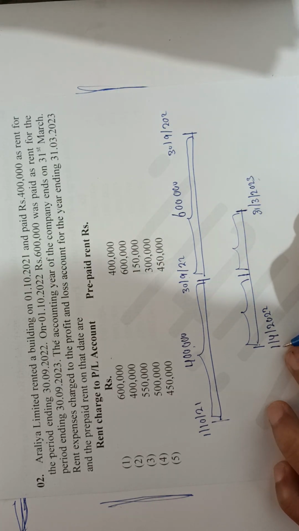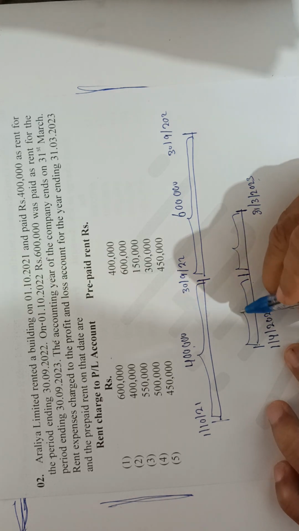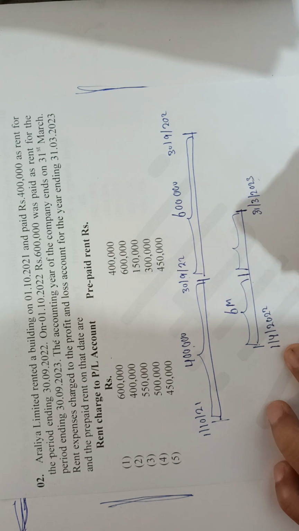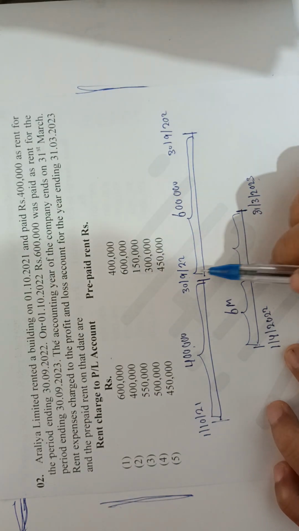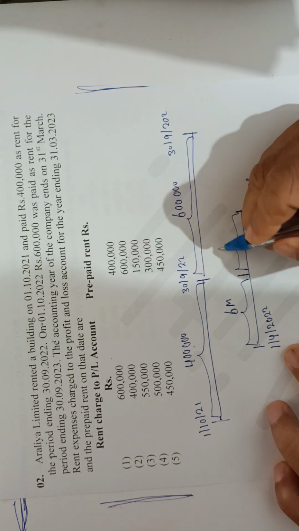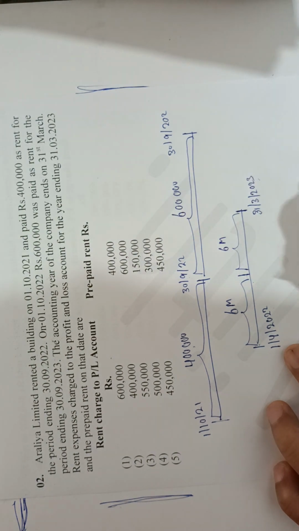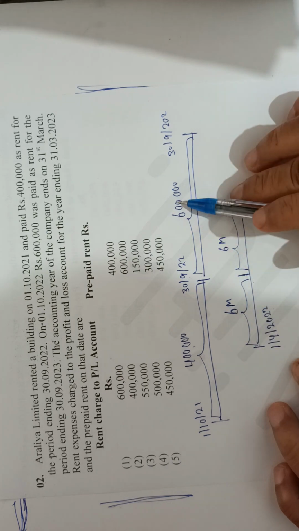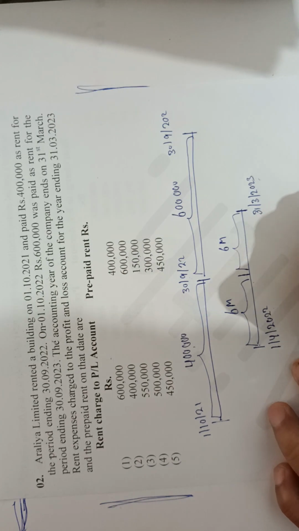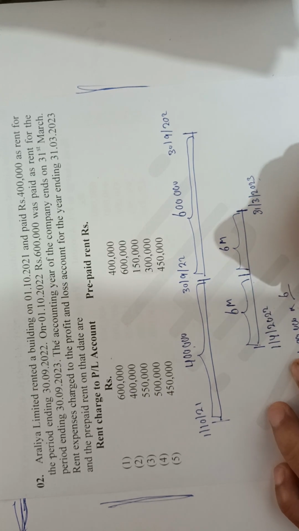Think, 1st April 2022 to 30th September 22, 6 months relevant from the first agreement. From the second agreement also, from this day to this date, relevant for a 6 month period. Therefore as expense should be considered 6 months value from the first agreement and 6 months value from the second agreement. Think how many months are relevant for this financial year.